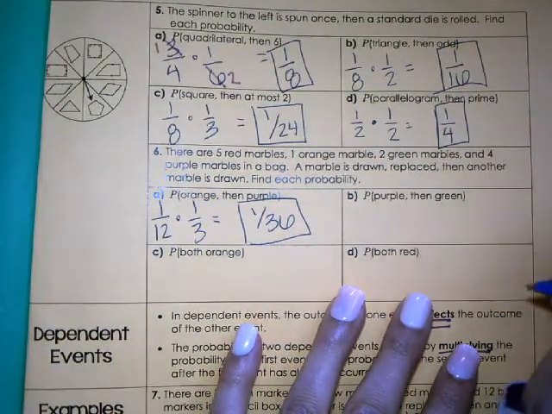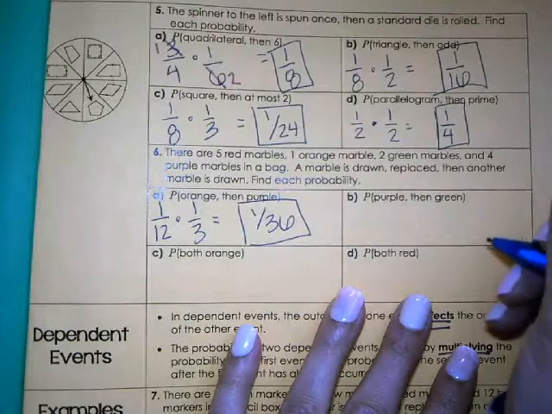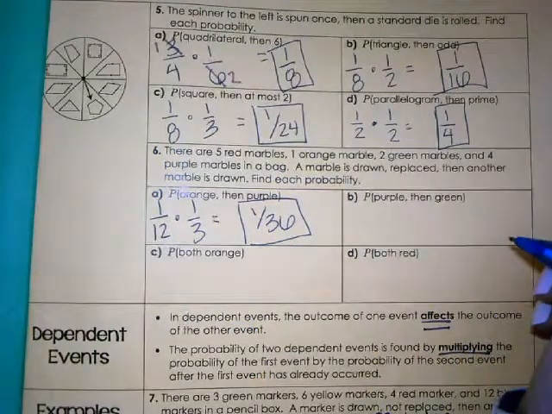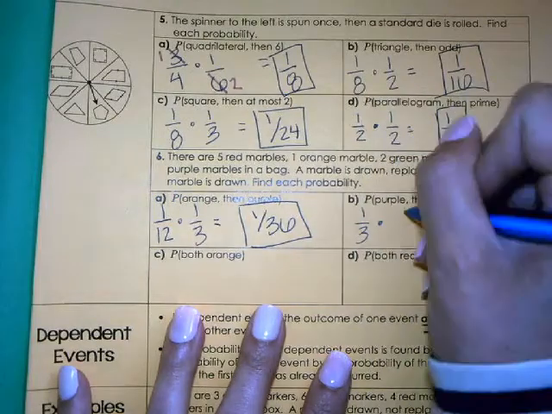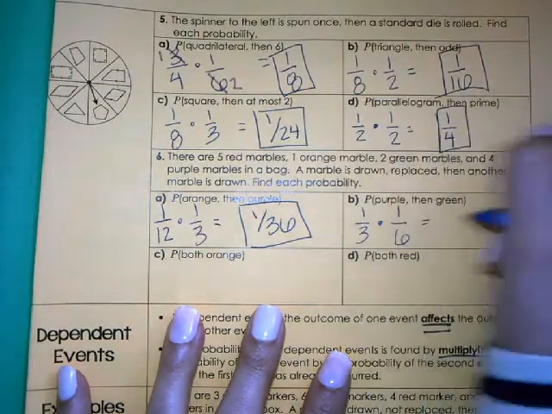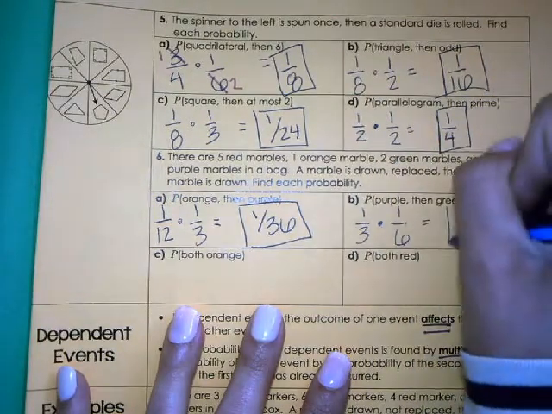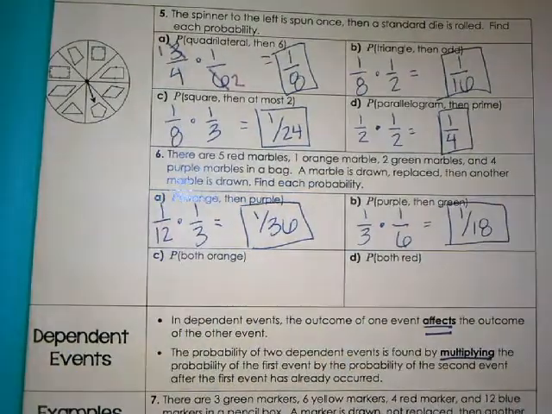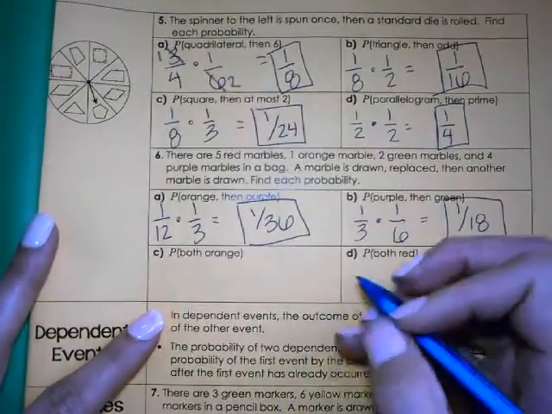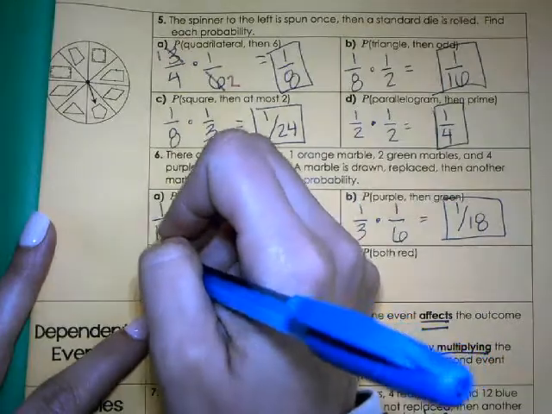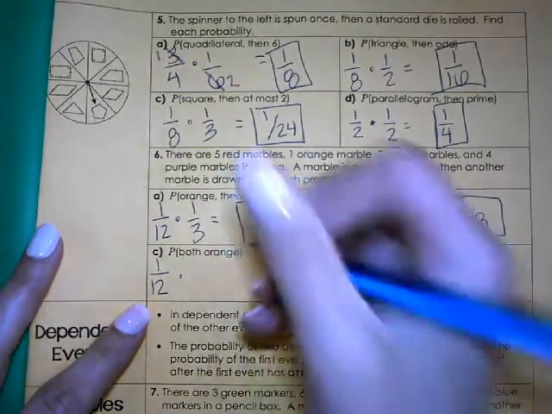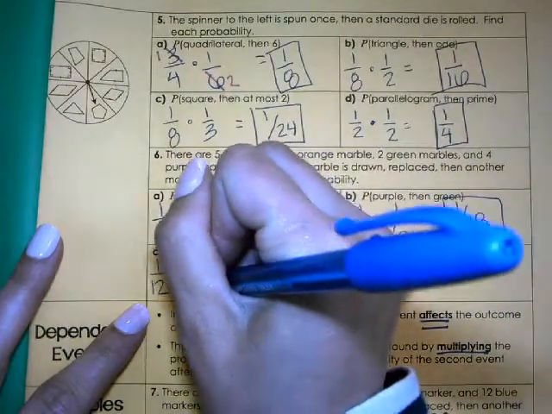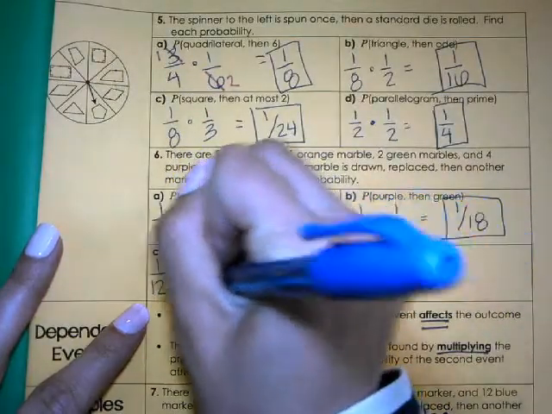Brayden, probability I'll get a purple. 1/3. Brady, probability I'll get a green. What's my answer, everyone? Excellent. Campbell, what's the probability I'll get an orange? 1/12. Kennedy, what's the probability I'll get another orange? 1/12. Good job. And what's my answer, everyone?